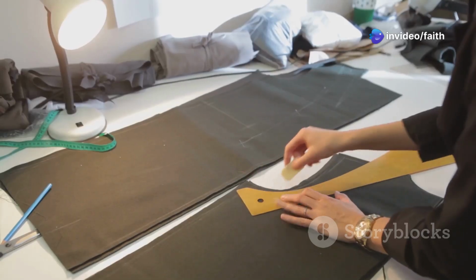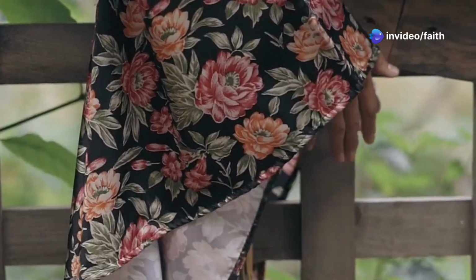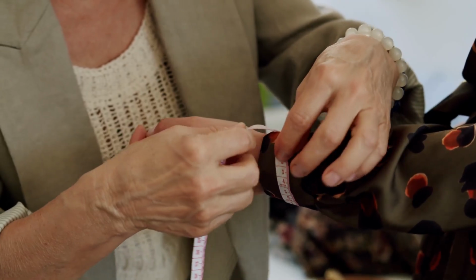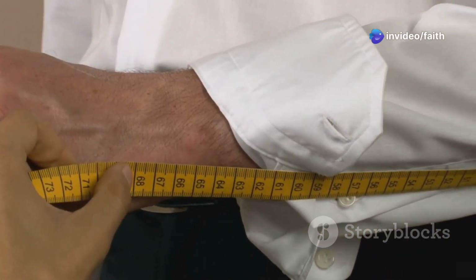The sleeve block is often considered a bit more complex, but do not be intimidated. It is a marvel of engineering. To draft it, you will need the measurement of the armhole from your completed bodice block, as well as your bicep circumference and desired sleeve length.